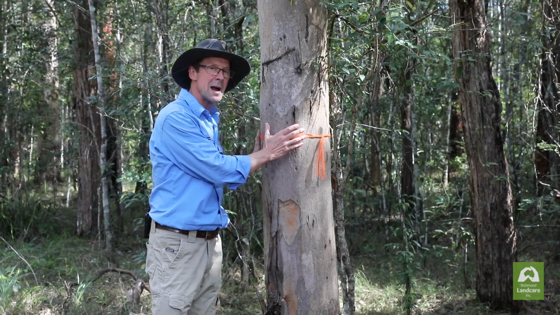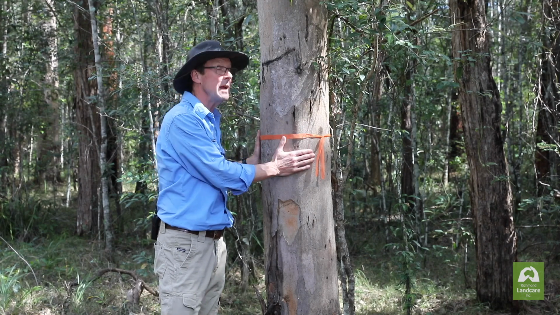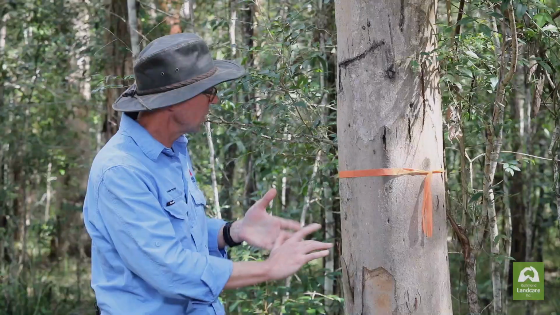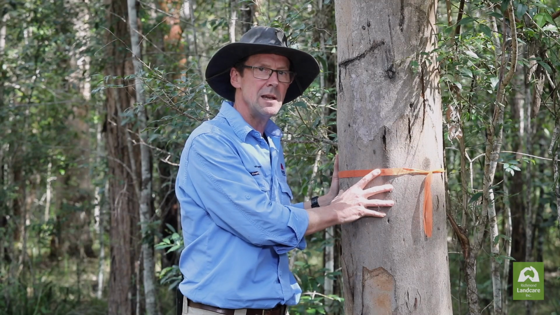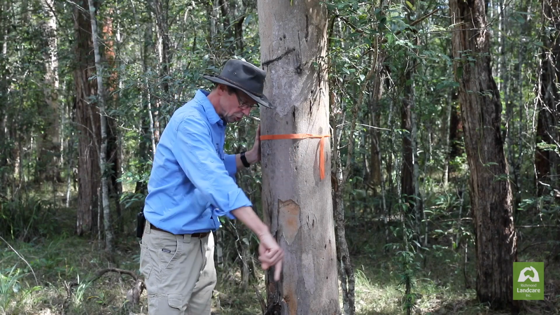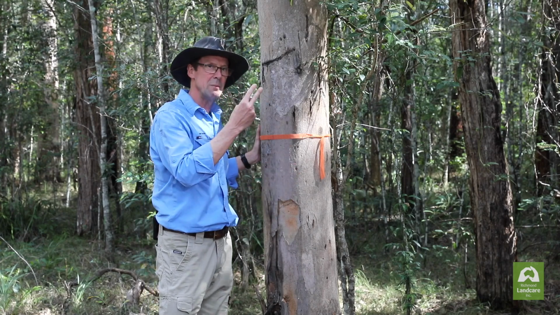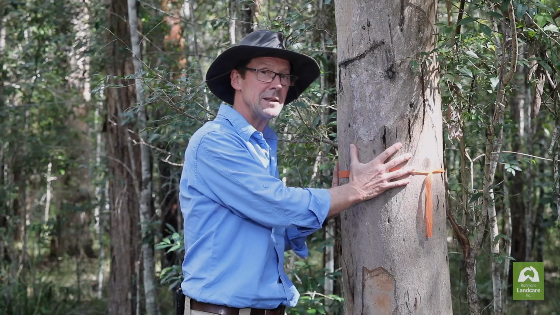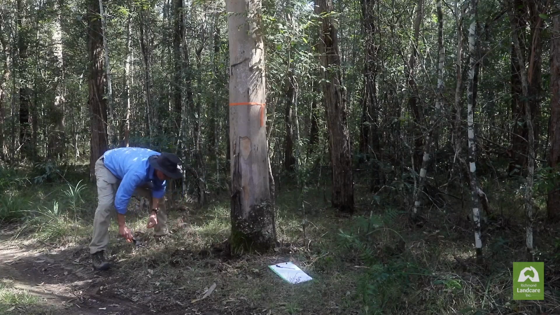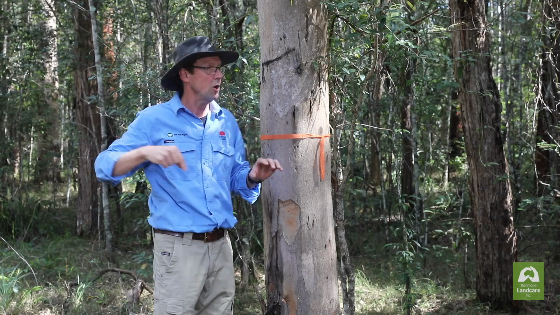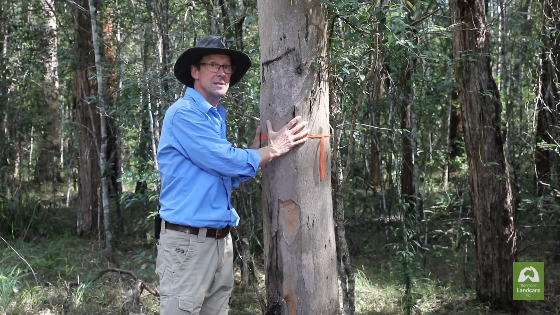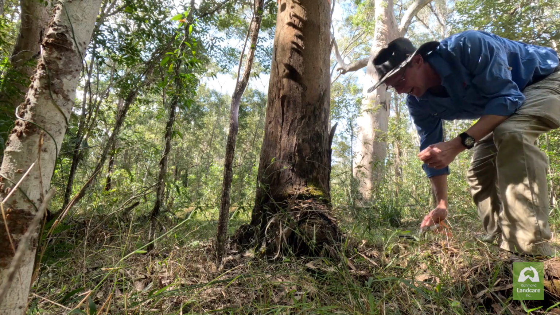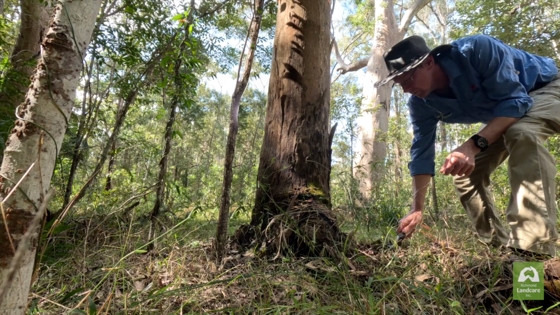So we mark the center tree, which I've marked here, this forest red gum or Eucalyptus tereticornis, because from this center tree we then do a search around the base of this tree for 2 minutes per tree, and you're actually searching 30 trees. You mark this center tree, then search this tree and the 29 closest trees to this center point. So it's 30 trees, 2 minutes per tree, approximately an hour of searching for one person.